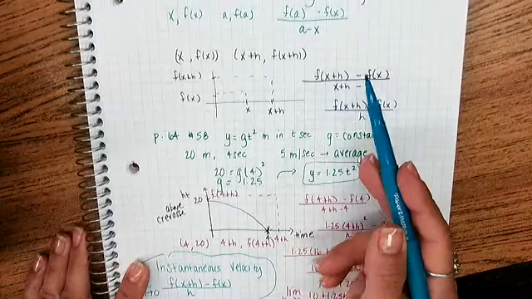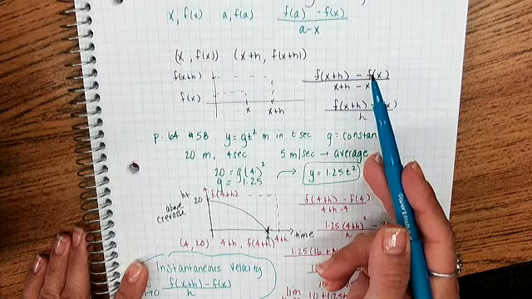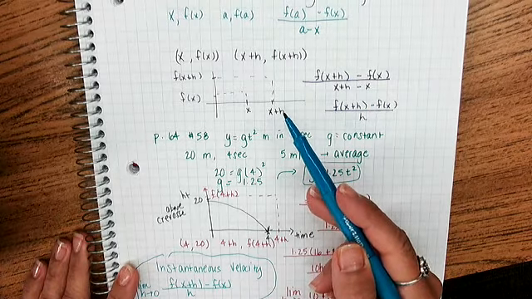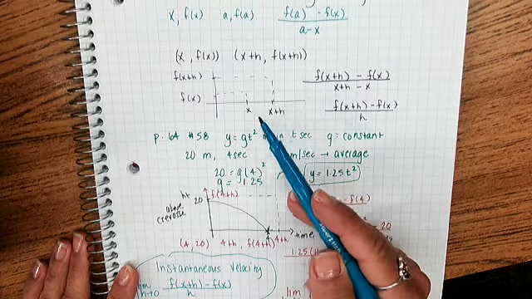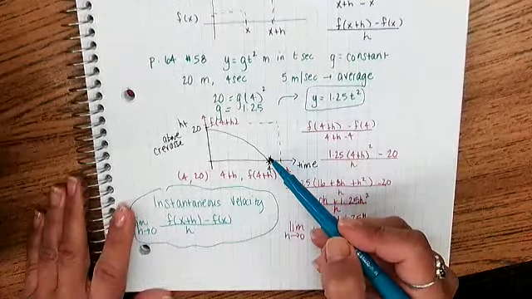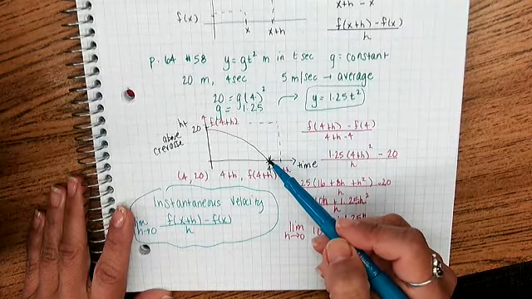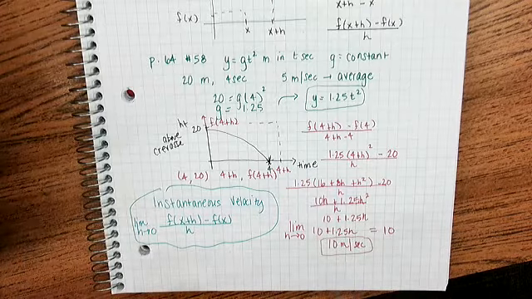Just did fancy rate of change. And then we want h to be as close to 0 as possible, because isn't x plus 0 x? And so in this particular problem, 4 seconds, we want h to be as close to 0 as possible. There you go, 10 meters per second.